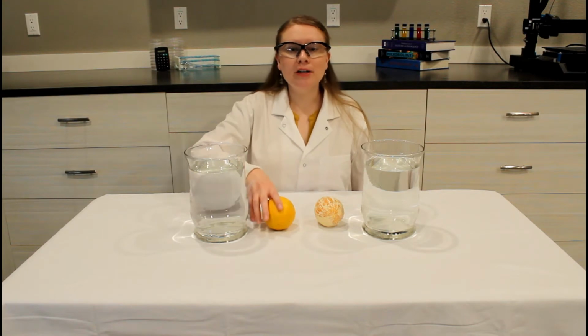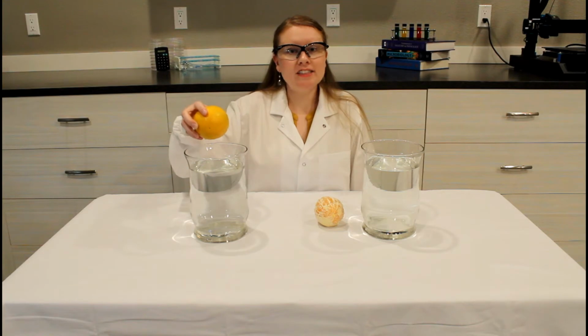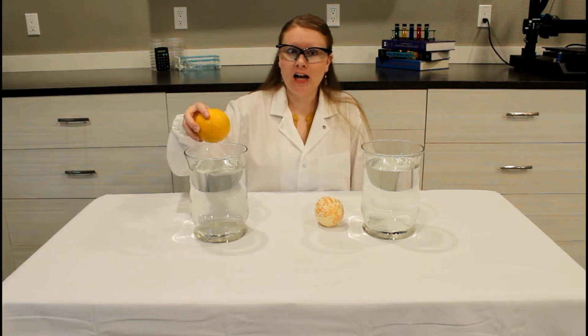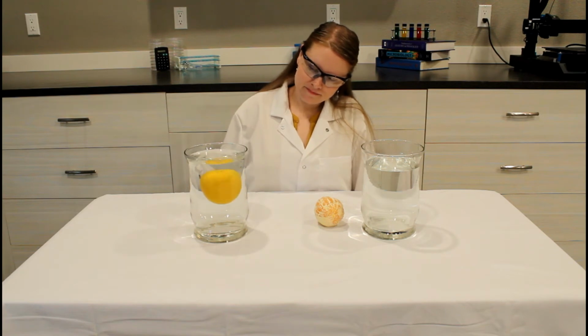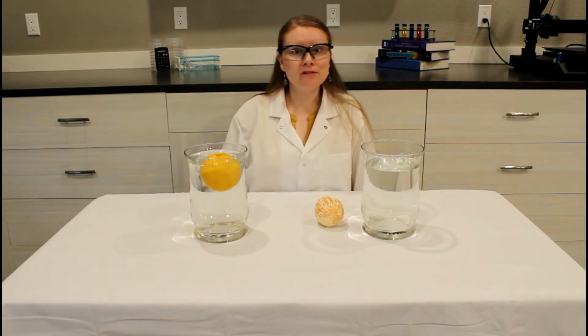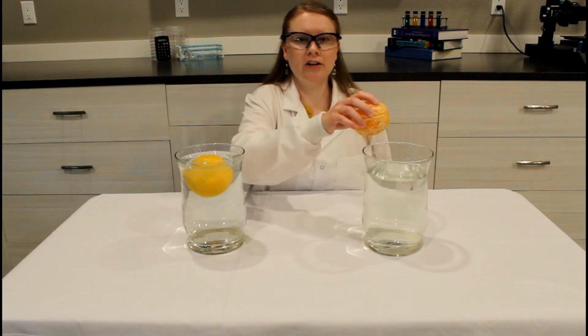What do you think will happen when I take this whole orange and place it into this container of water? Will it sink or will it float? Let's take a look. It floats. What do you think will happen when we place this peeled orange into this container of water?